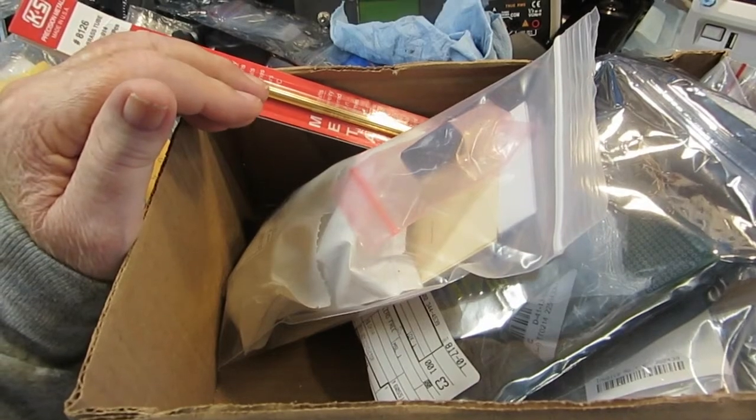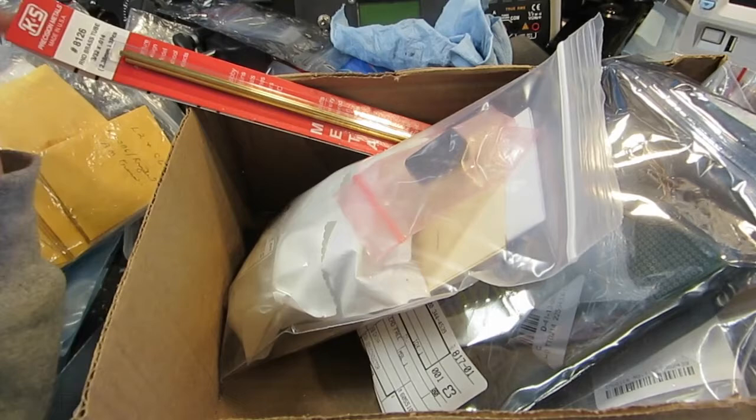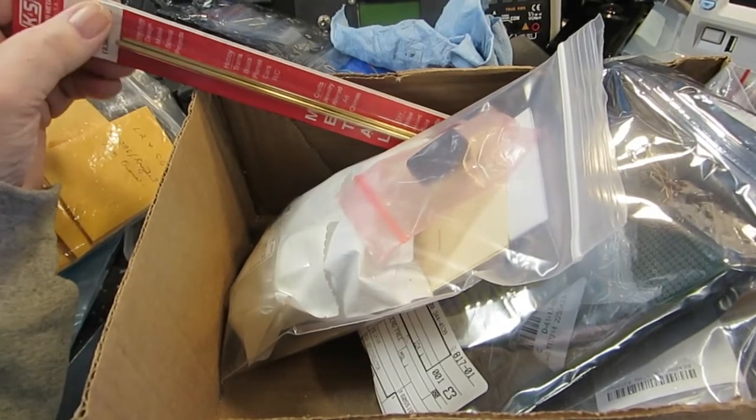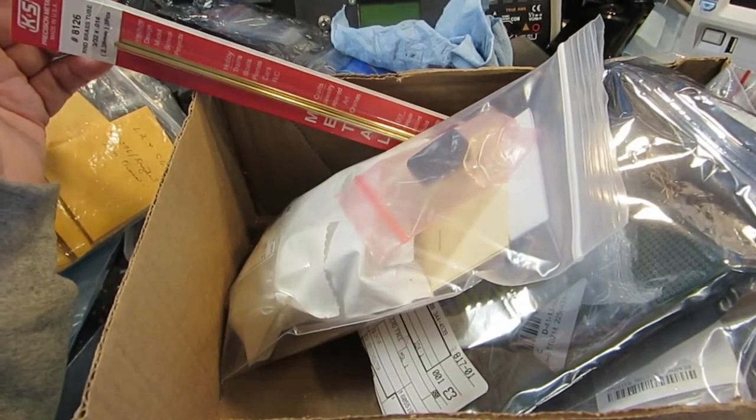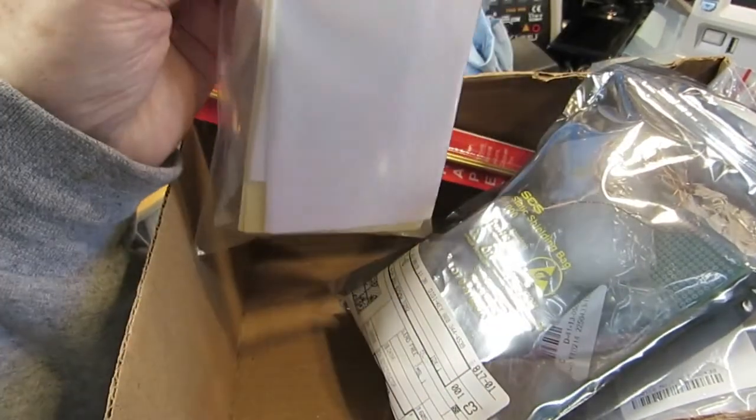Well, this is a box of the projects I'm working on that I had in boxes again. Now this was the biggest part that I couldn't get in there, but that can go in there. I know what they go to. I can just take a look at them and know instantly what they go to.